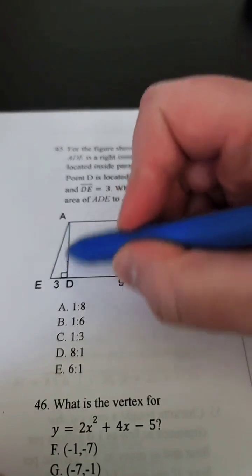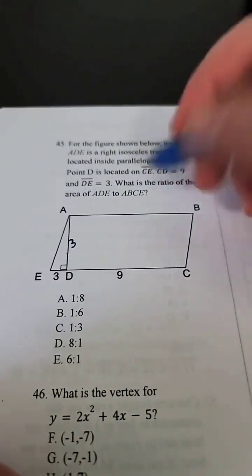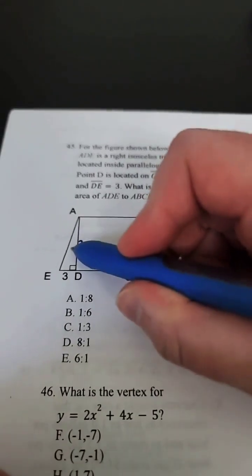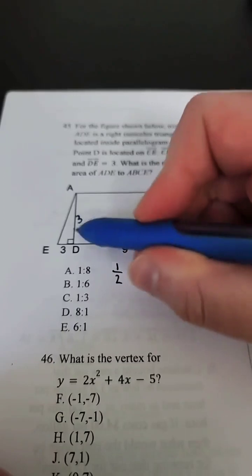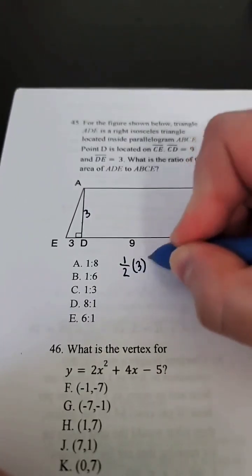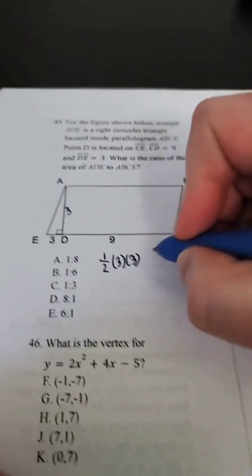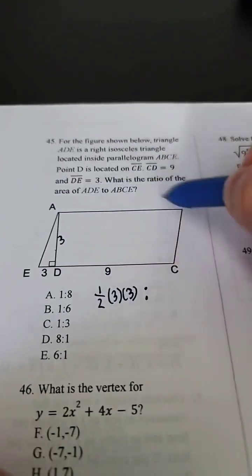So we have to find out the area of this and then put it in a ratio to the area of the entire parallelogram. So the area of this triangle would just be half of base times height. Base and height are just the sides that make a right angle with each other, so 3 and 3. So half of 3 times 3 is going to be the area of ADE, and then we're putting it in a ratio to whatever the area of ABCE is.